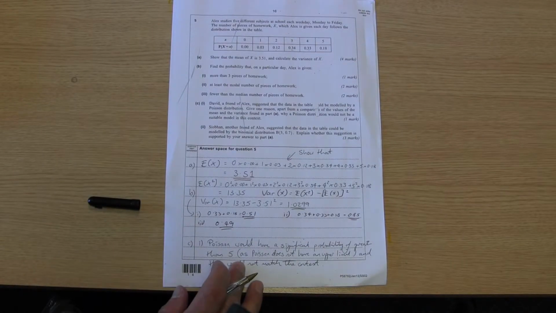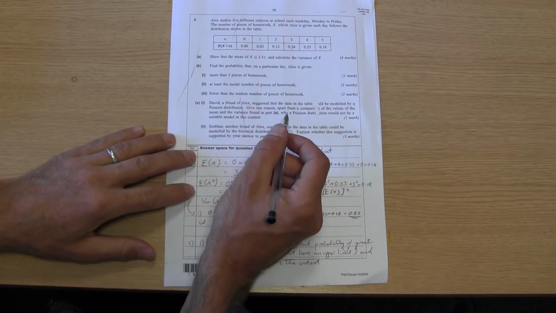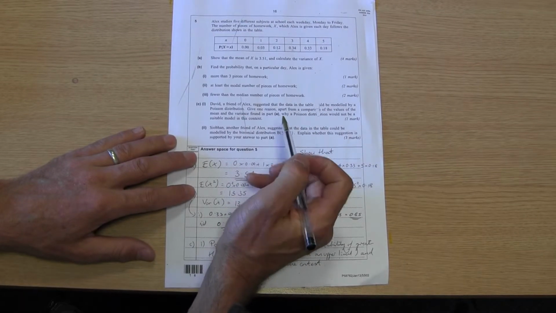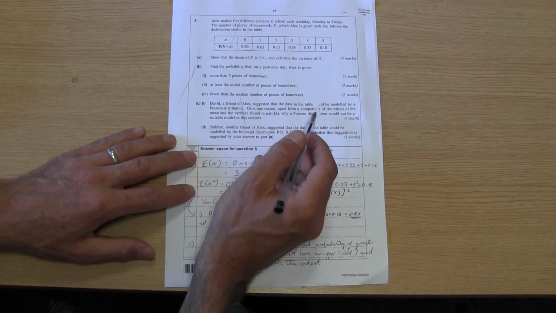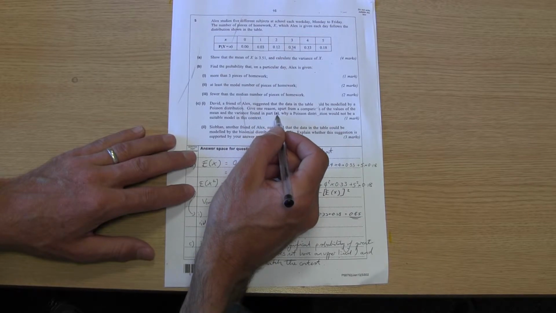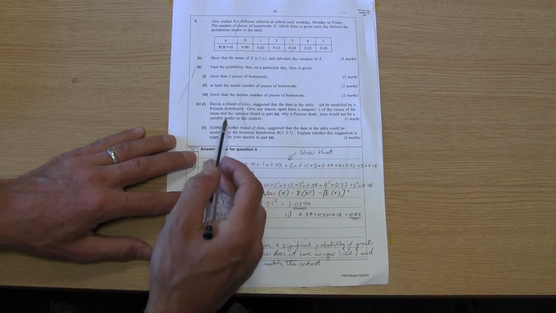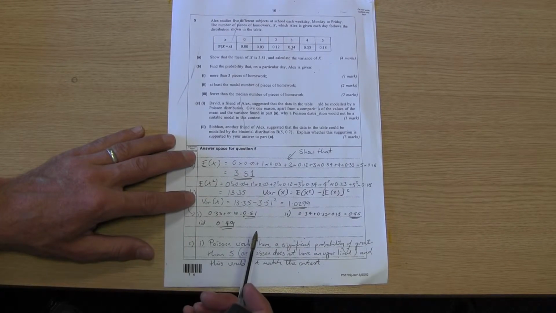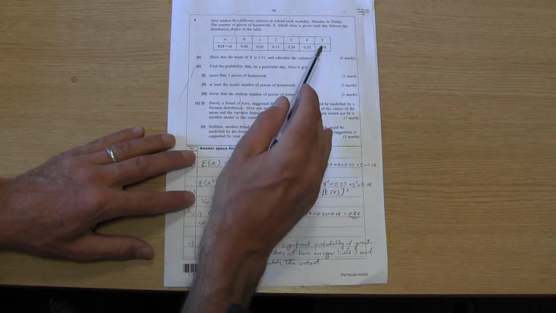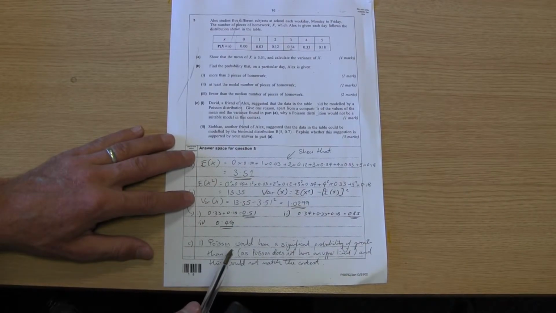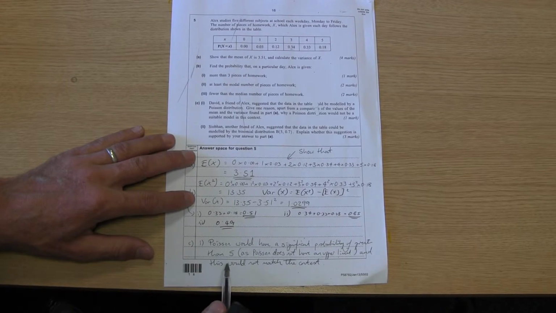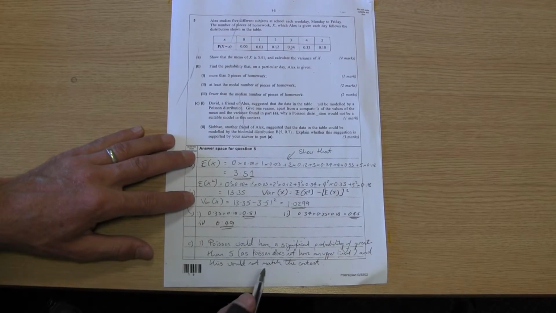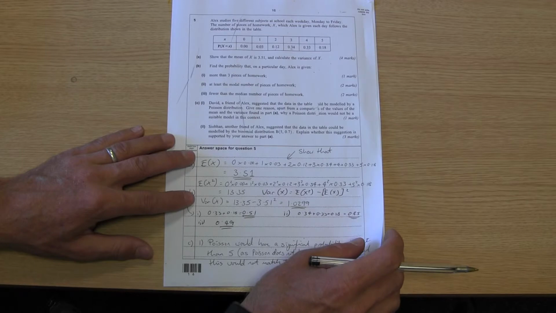In the second part of the question, it suggests that a Poisson distribution may be a good model for the data, and asks to give one reason, apart from a comparison of the values of the mean and the variance found in part A, why a Poisson distribution would not be a suitable model in this context. Well, a Poisson distribution shouldn't have an upper bound, and we're bound here with 5, and in practice there probably would be a significant probability of having more than 5 pieces of home learning per week. So as the Poisson doesn't have an upper limit, this would not match the context of the question.